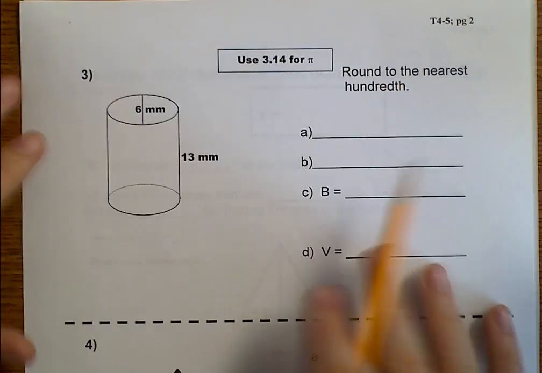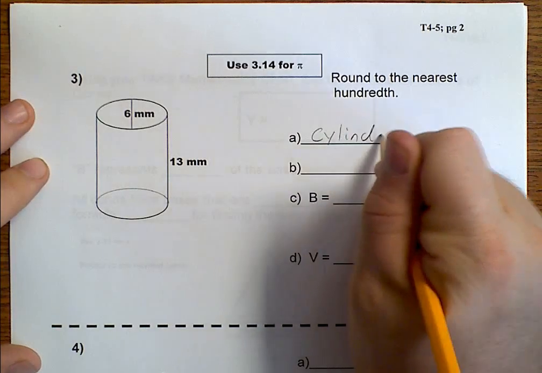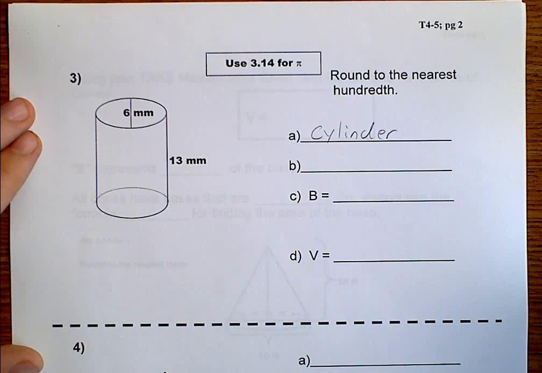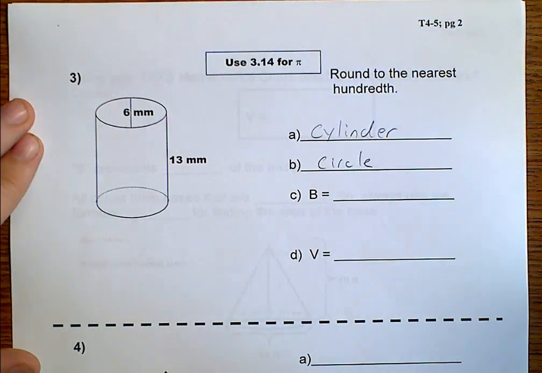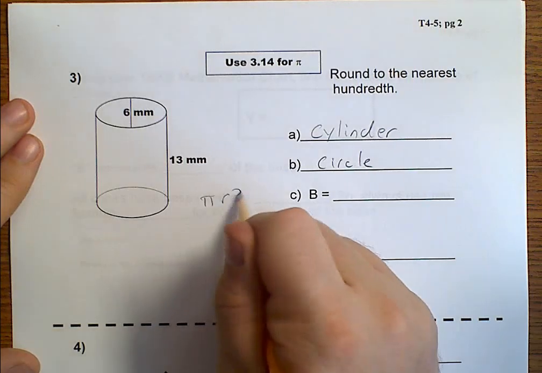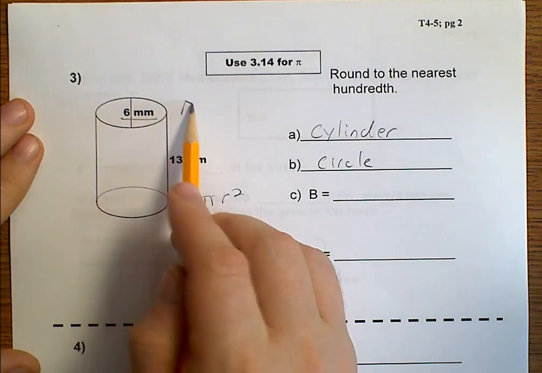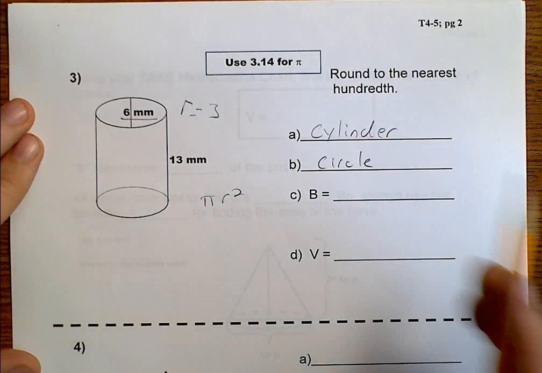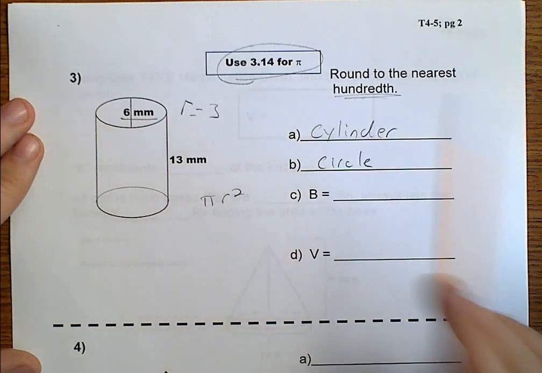Here we have a cylinder. Its base is a circle. To find the area of that base, we need to do pi r squared. They gave us the diameter, so that means that our radius is 3. They said use 3.14 and round to the 100th.